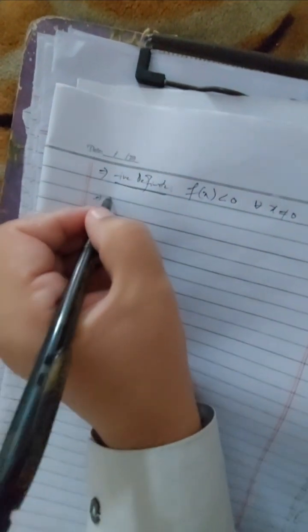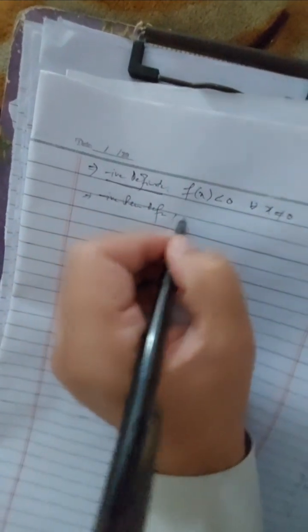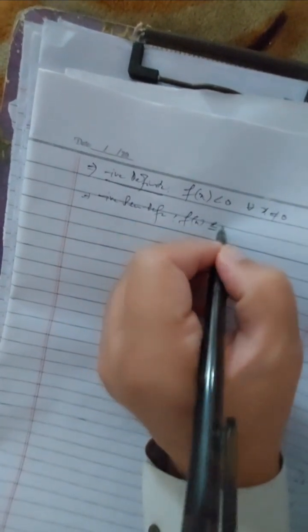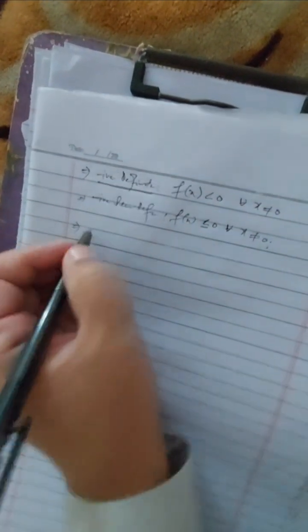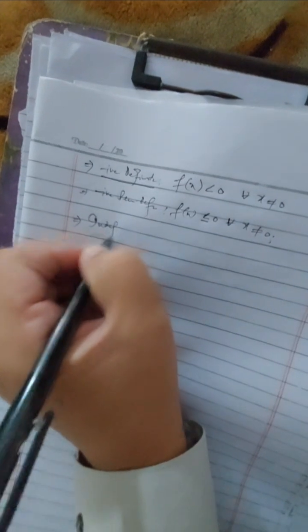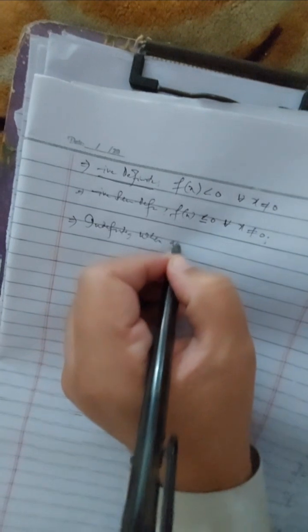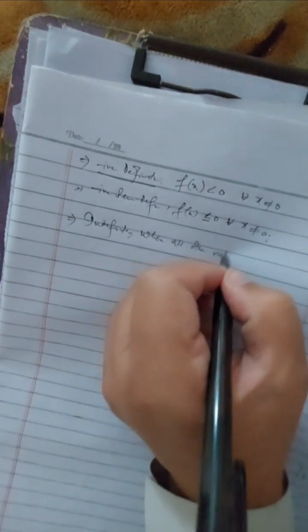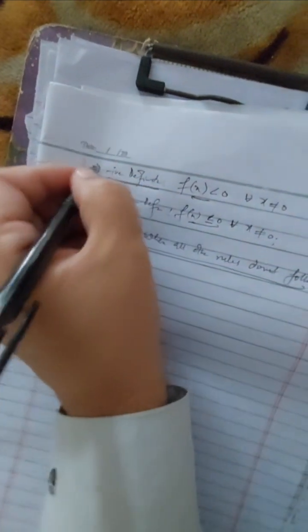Similarly for the negative semi-definite, f of x will be less than or equal to 0 for all x not equal to 0, and there exists one for which f of x will be equal to 0. And there is the indefinite one. Indefinite is when all the above other rules do not follow. When we do not have any of these, then it is indefinite.